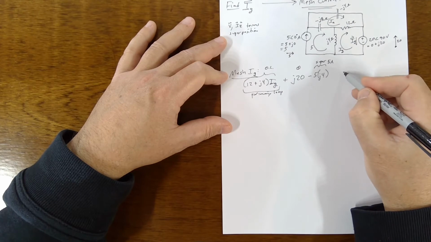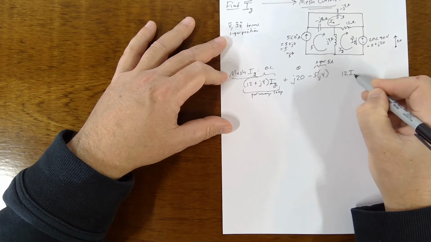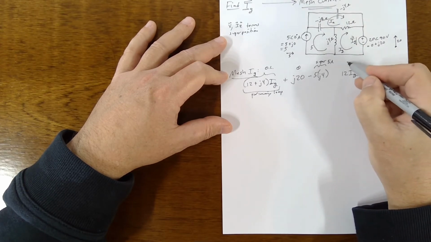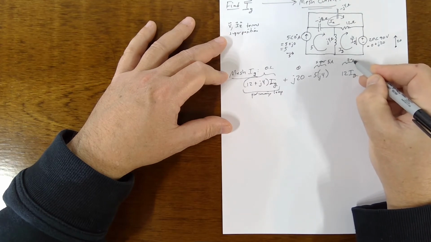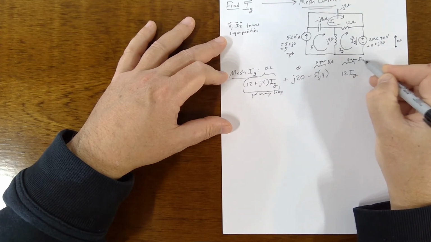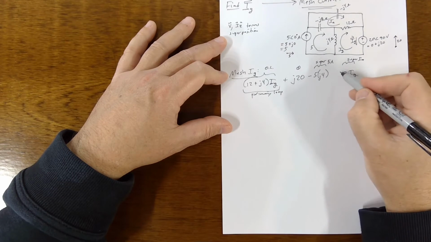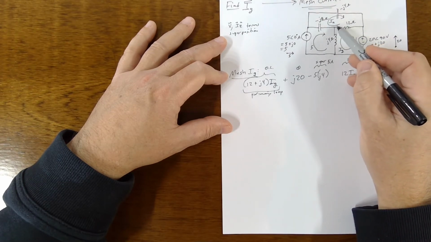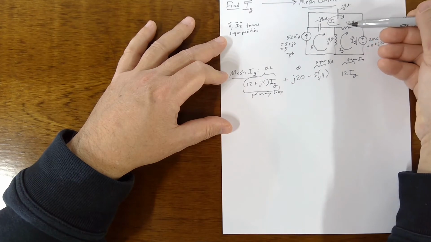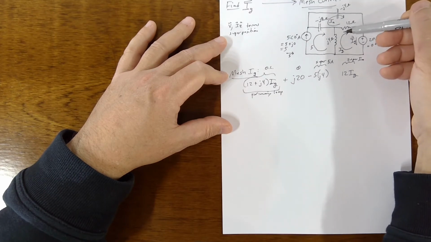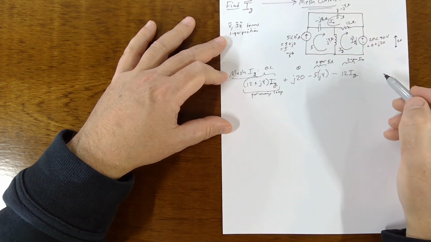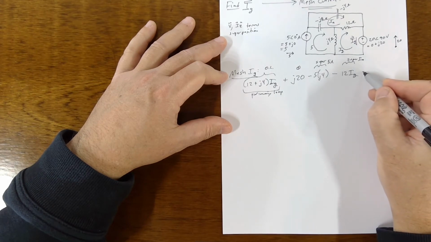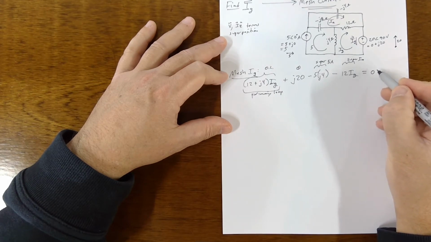So that's going to be 12 I sub A. This is superposition for the I sub A term, right? And once again, do they agree or do they disagree? The current, I sub A is going to the left and I sub G is going to the right. So they disagree. So it's negative. And those sum to 0.